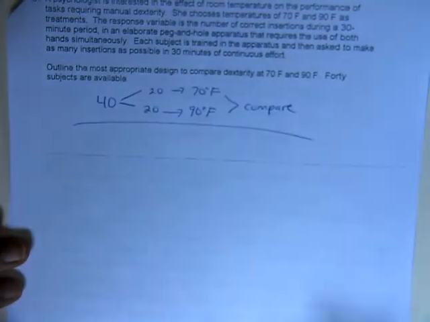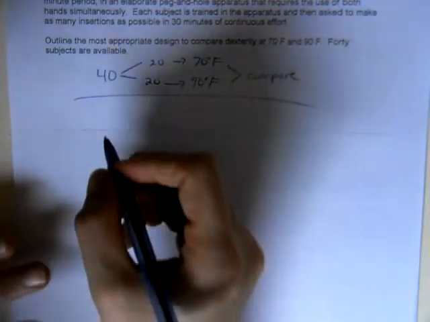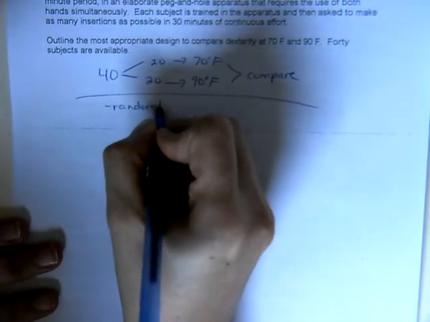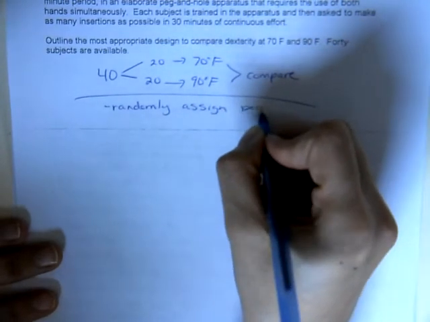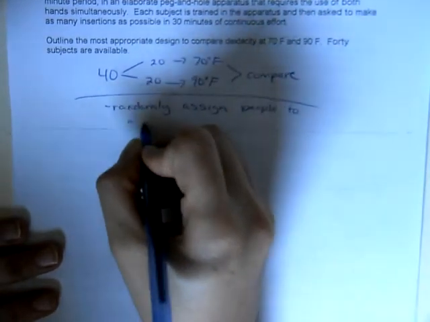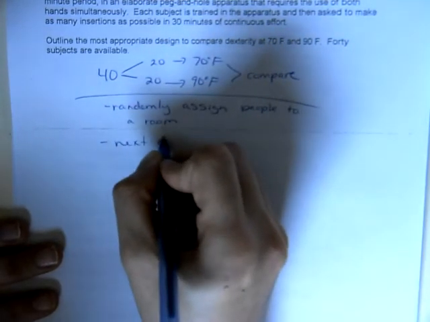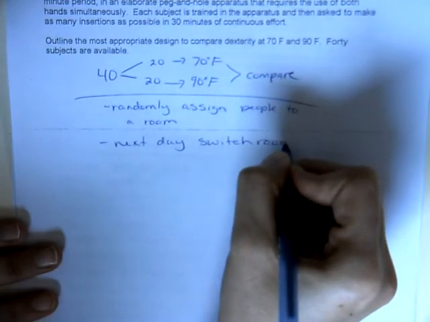But this is one where you could do a matched pair with yourself. So you could randomly assign people to a room, and then the next day switch rooms.